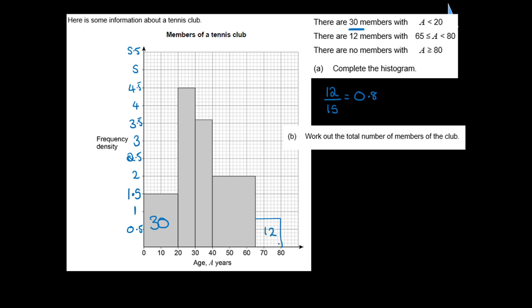Now part B, work out the total number of members in the club. Well, I've already worked out two sections. We know we've got at least 42 people. I'm just going to now work out the area of all the other bars, and that will help me get the total. So this second bar is a width of 10, height of 4.5. 10 times 4.5 is 45.